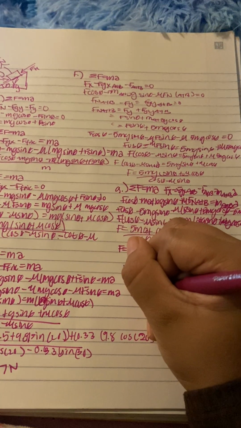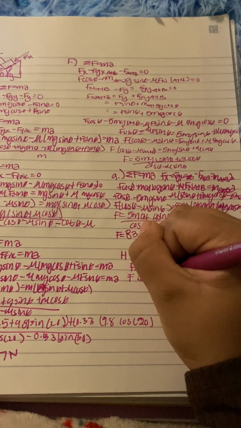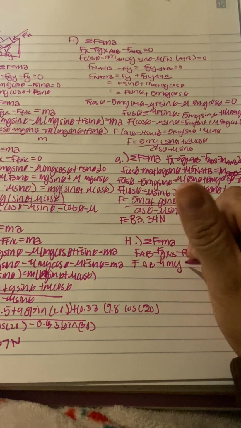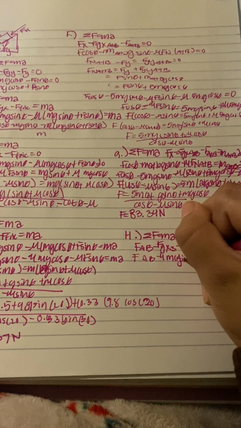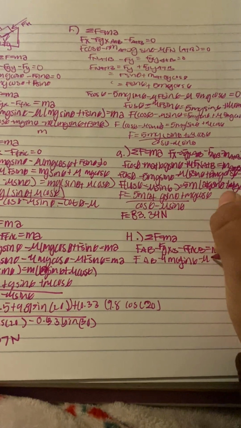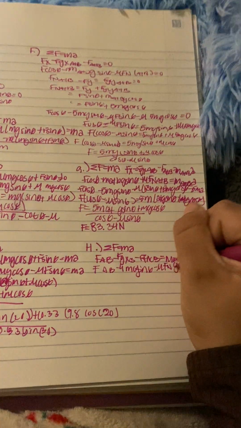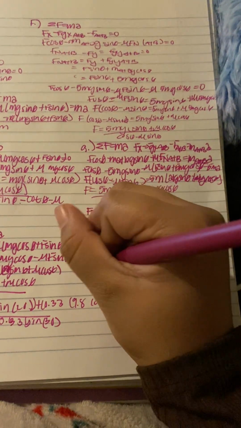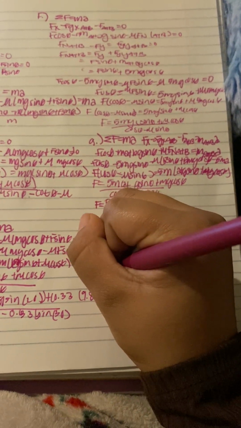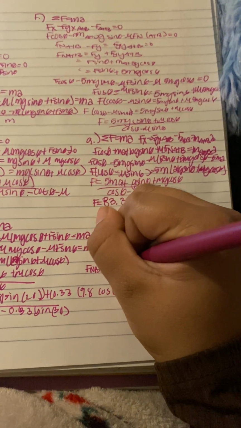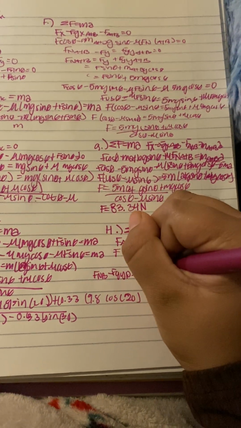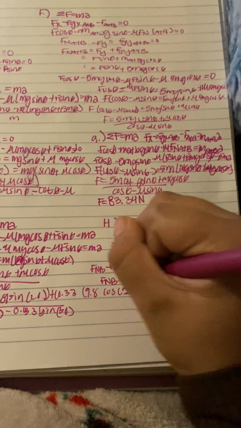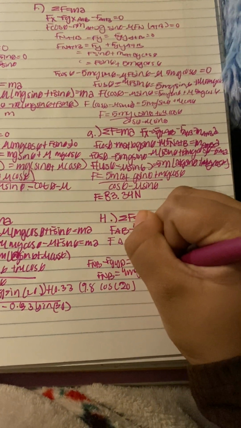So force of ab minus 4m times g times sine theta minus mu Fn of b equals 4ma. You have Fn of b minus Fg y equals 0, and Fn of b equals 4mg cosine theta.